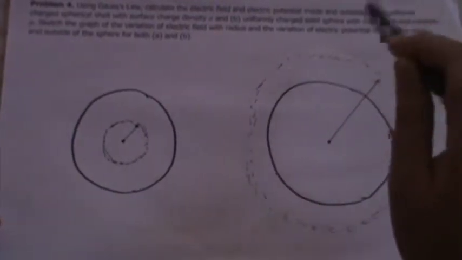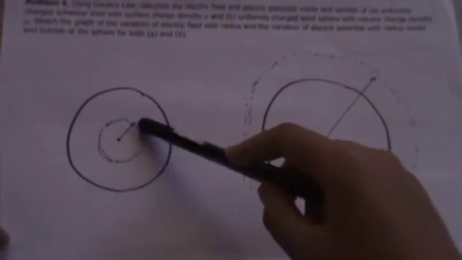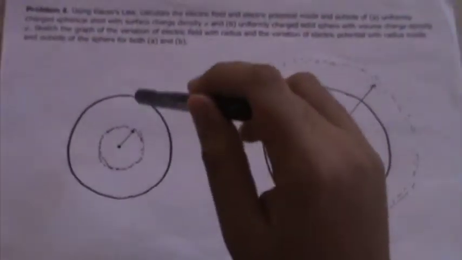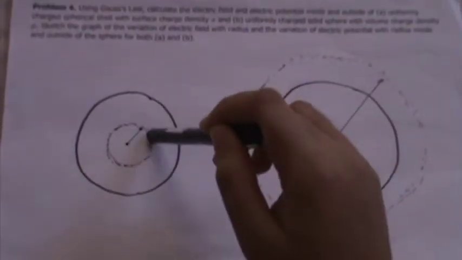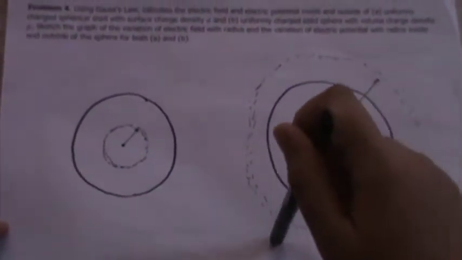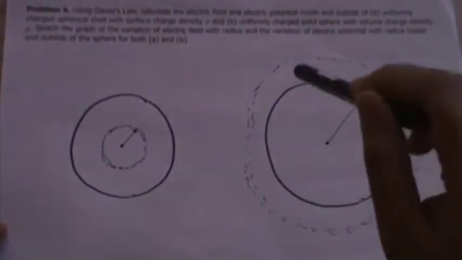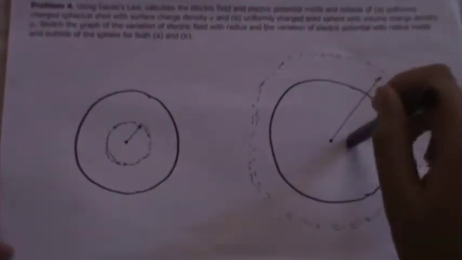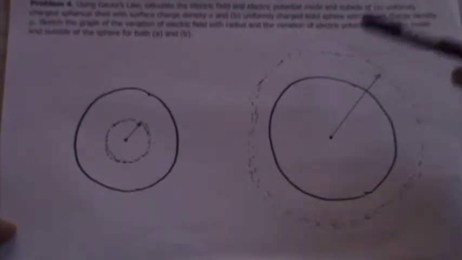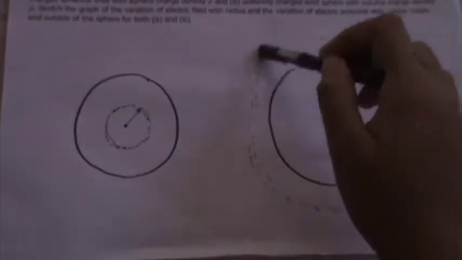And if we're referring to the solid sphere, probably it's a solid metal ball, and we'll look at its electric field inside, as well as its electric potential, as well as outside of the solid metal sphere. We'll look at the electric field and its electric potential.